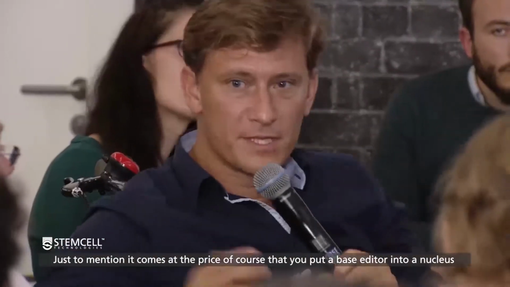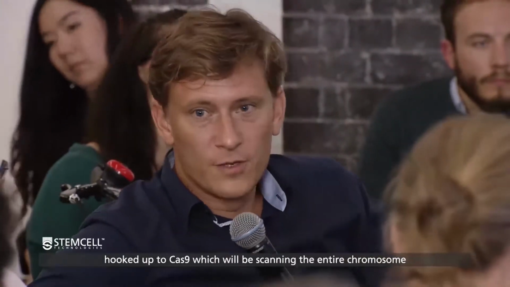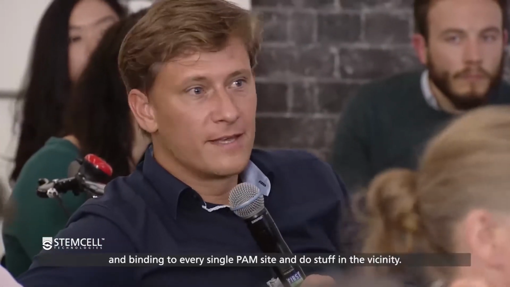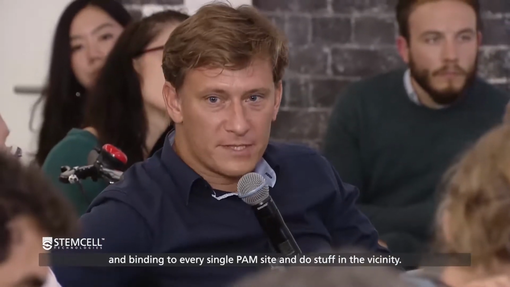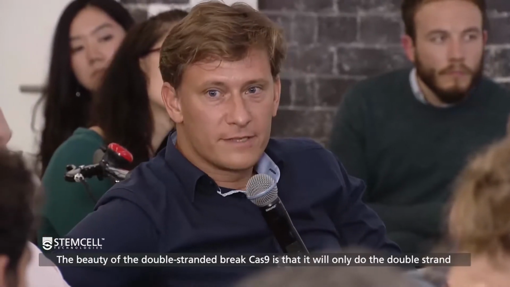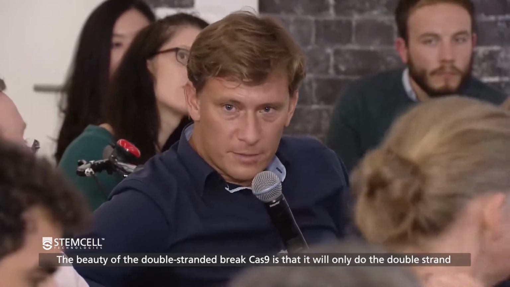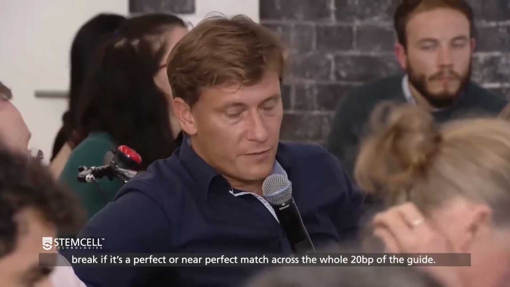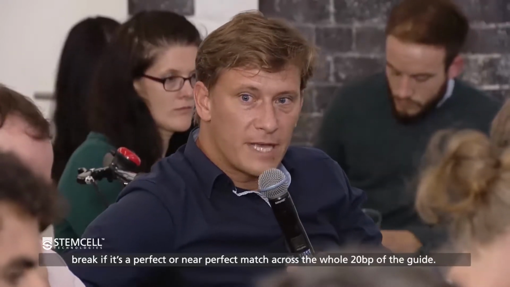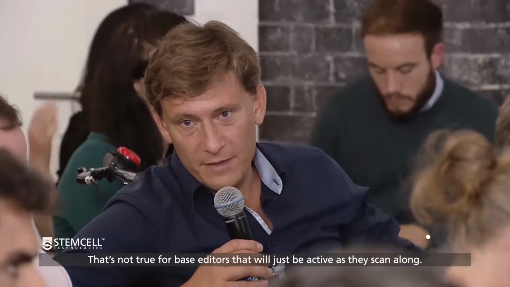Just to mention, it comes at the price, of course, that you put a base editor into a nucleus hooked up to Cas9, which will be scanning the entire chromosome, bind to every single PAM site, and do stuff in the vicinity. The beauty about the double-strand break Cas9 is that it will only actually do the double-strand break if it's a perfect or near-perfect match across the whole 20 base pairs of the guide. That's not true for base editors. That will just be active as they scan along.